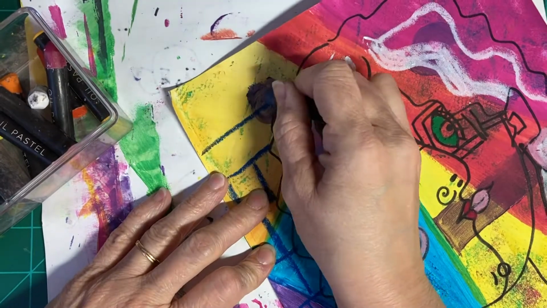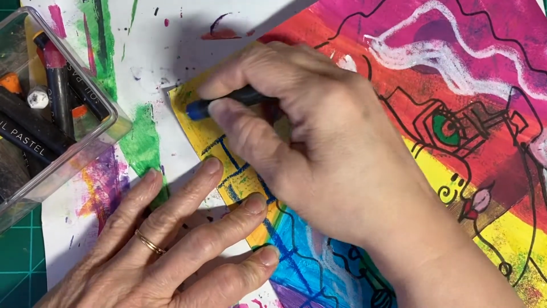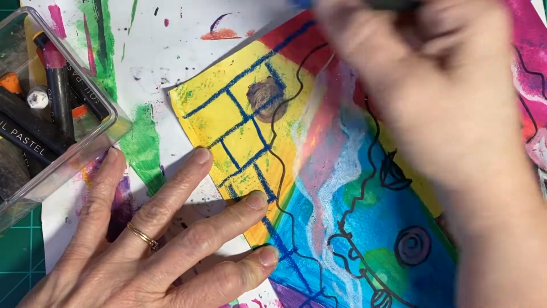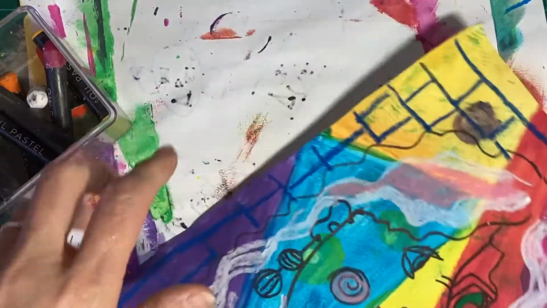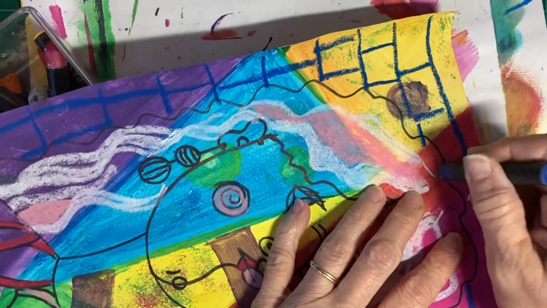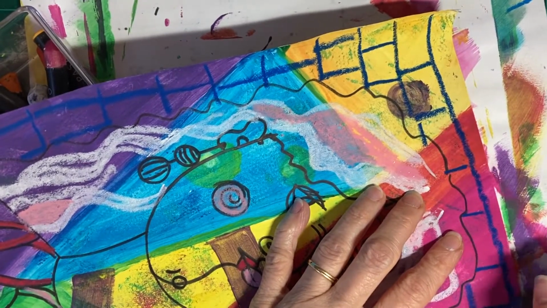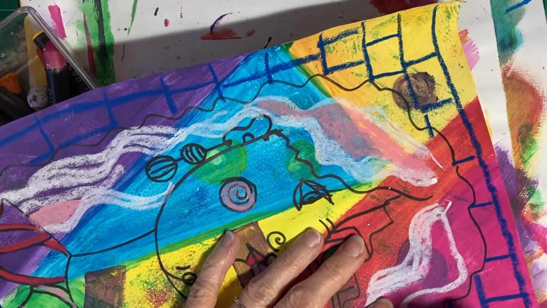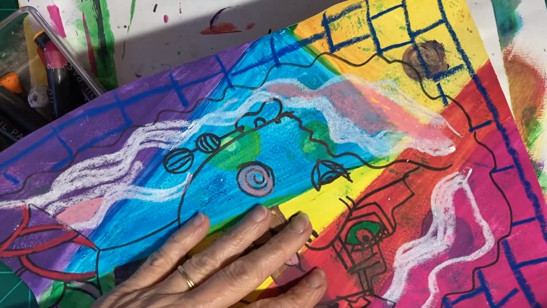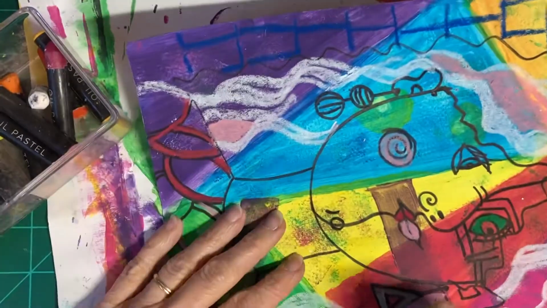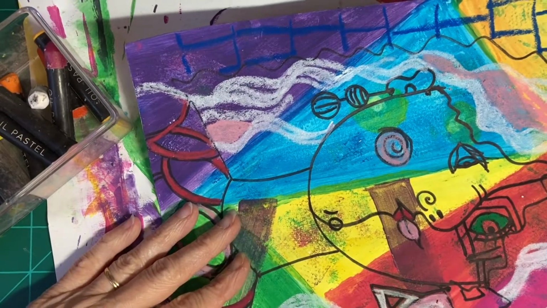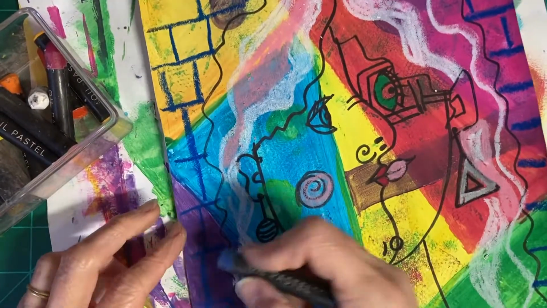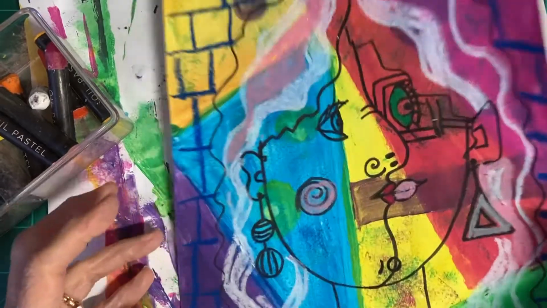Almost like bricks. Okay. And this way. Okay, I could add in some circles inside here if I wanted to, or X's or anything else that you want to add.